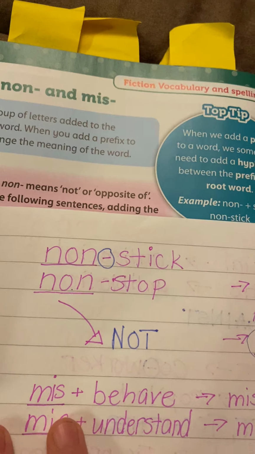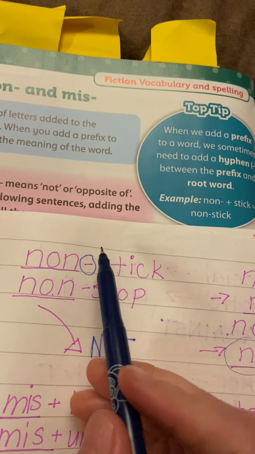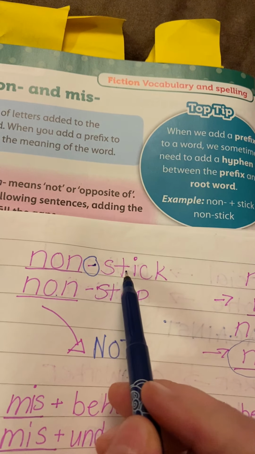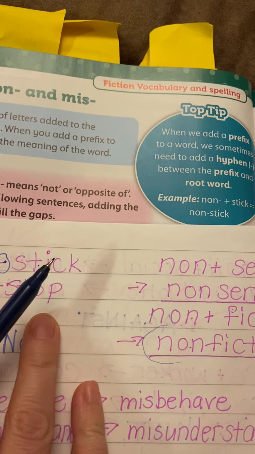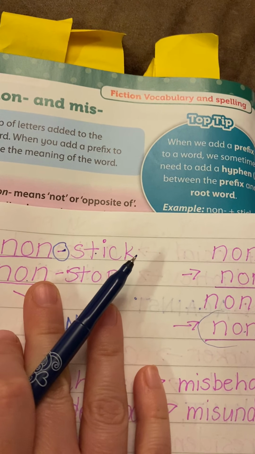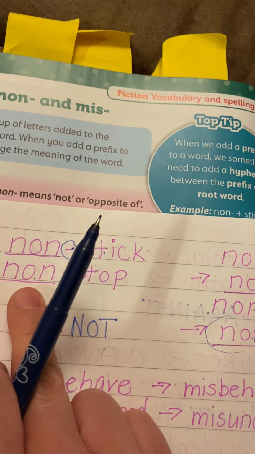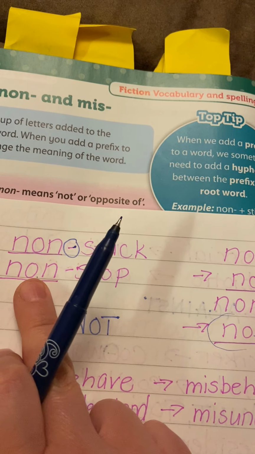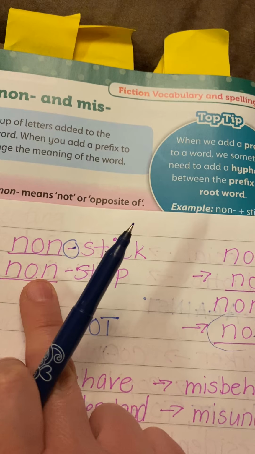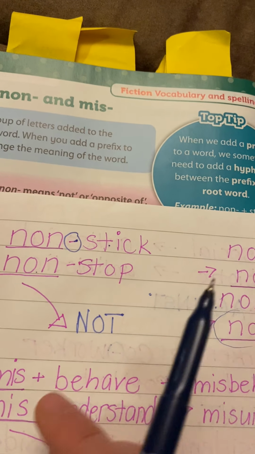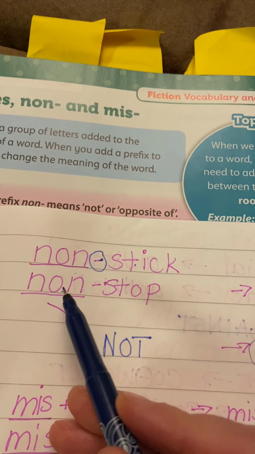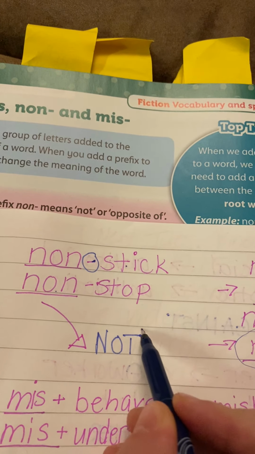We have non, and we have the hyphen and stick. Okay, so when we have non and stick, we get non-stick. We have another one here with the hyphen, non and stop, and it's non-stop. So something doesn't ever stop. So we can say that the prefix non means not.